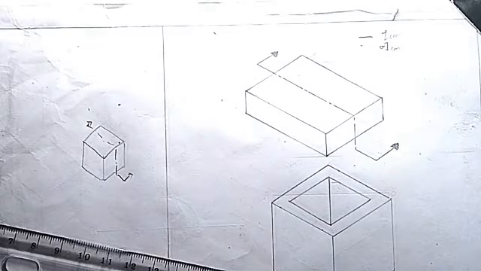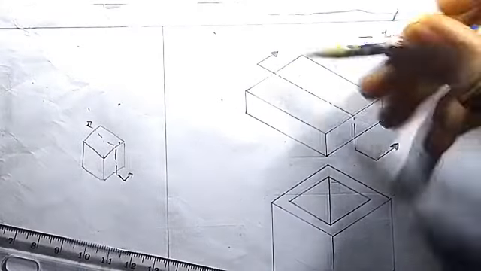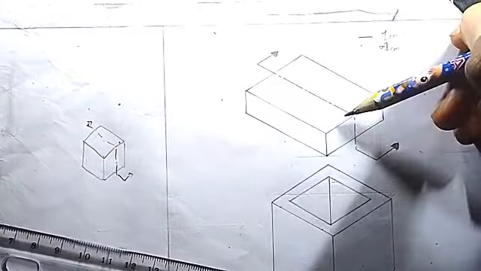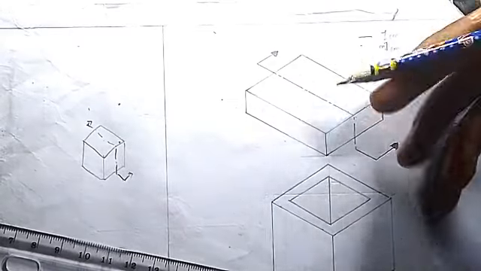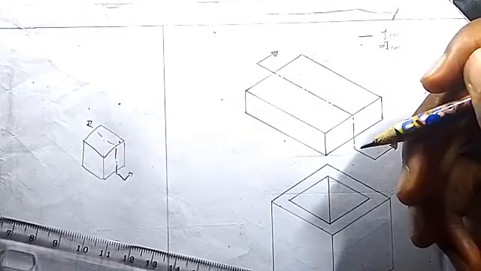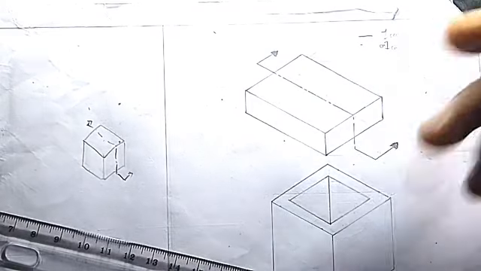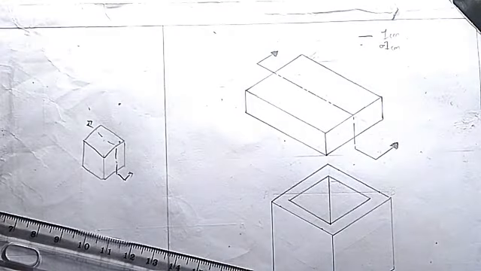So we are going to use our mind's eye to cut this block. Imagine this block is being cut because we cannot cut it. It's in isometric view. It's a drawing. If it was a real block, we'd cut it. So in the next video, I'll model the block and use that as an example.